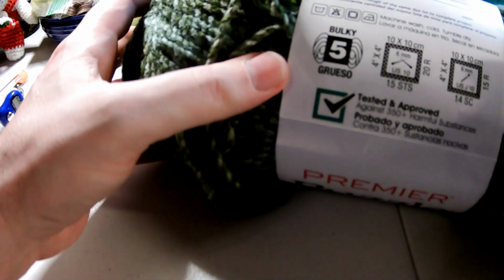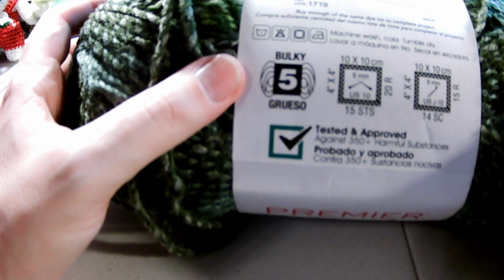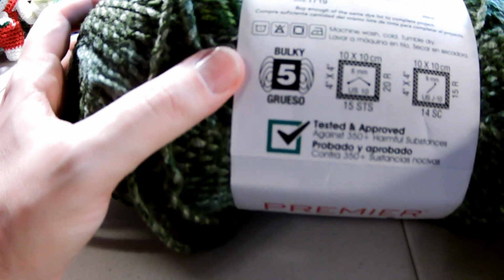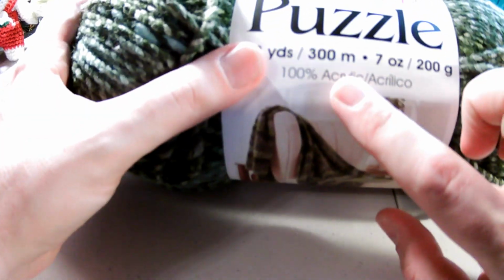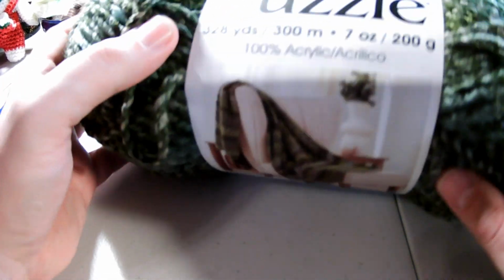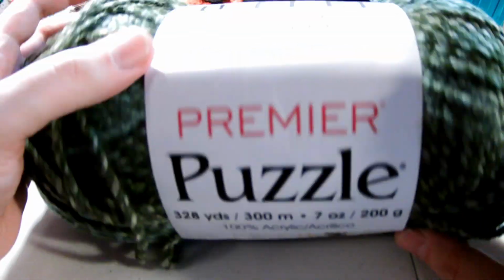And then also with this one, this is a number 5 yarn, which I am currently using for a scarf project that I'm doing. And then I believe this is a puzzle yarn. It's acrylic again. This is an acrylic yarn, but it's a slightly thicker yarn than a number 4 is.